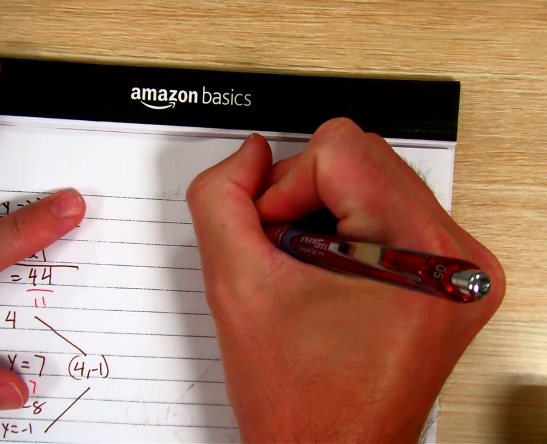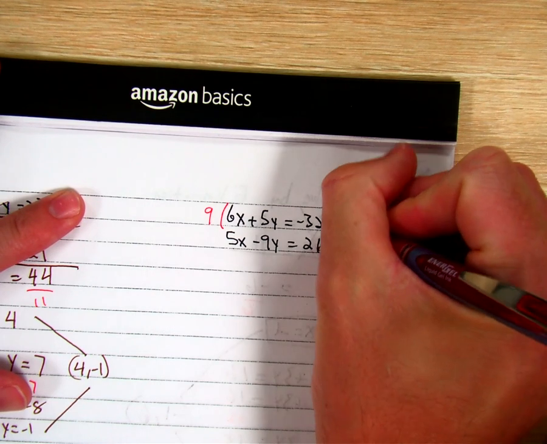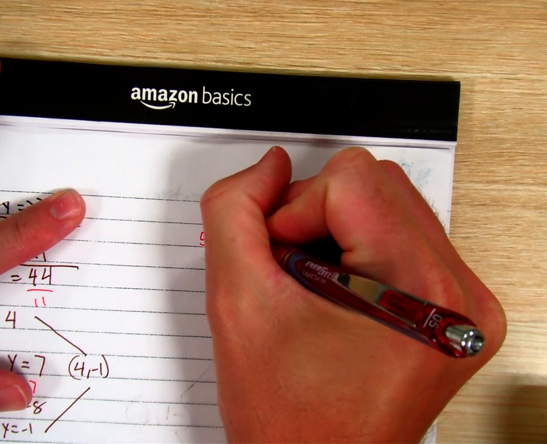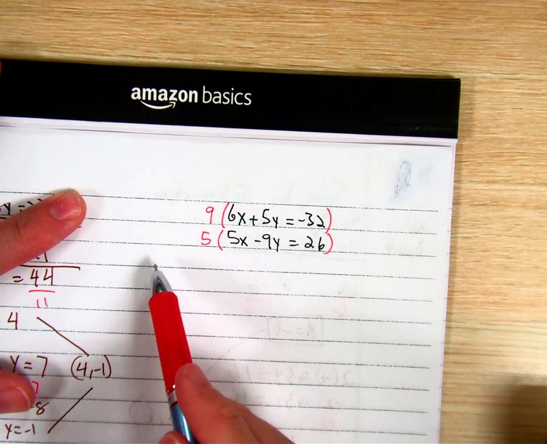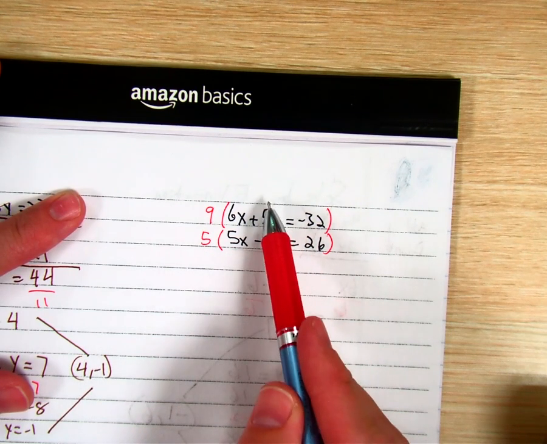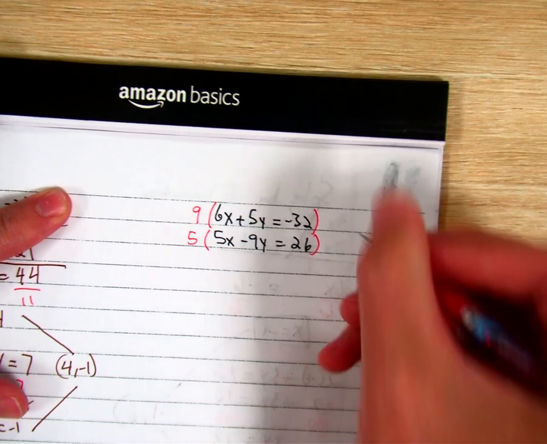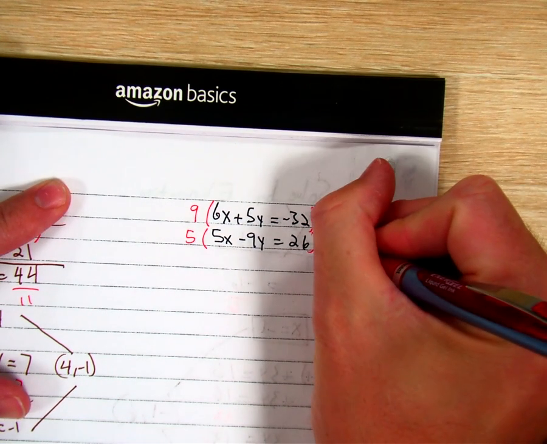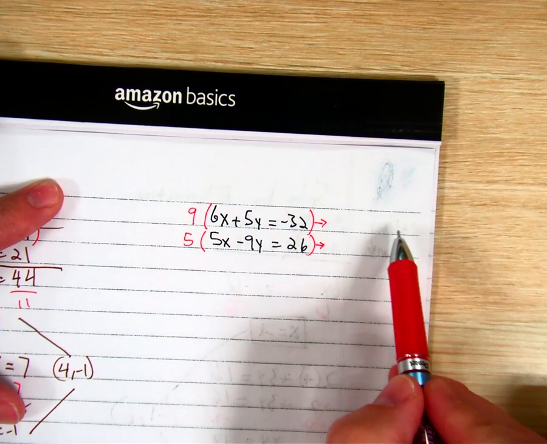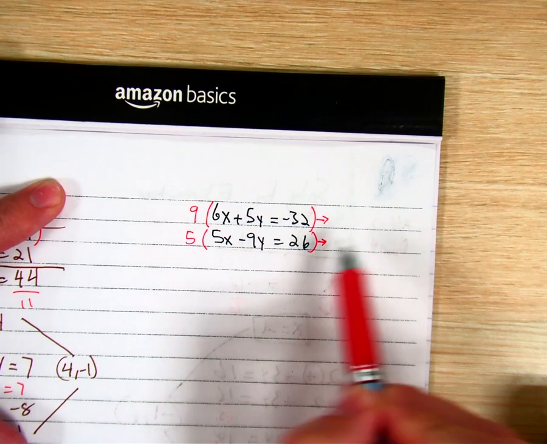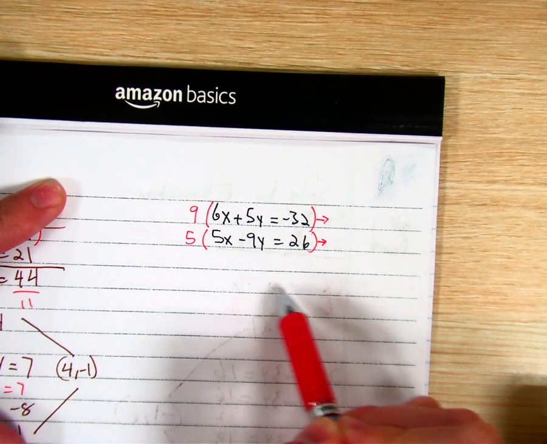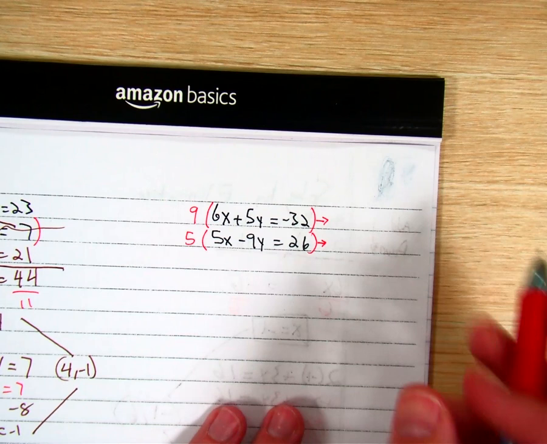Today in class I've been going with using the 9 and the 5. So I'm going to multiply the whole top by 9 and the whole bottom row by 5, and that should hopefully give me 45y and negative 45y, and those will cancel out. Okay, if you have small or neat handwriting, I'm going to try to squeeze it in over here on the right. If you have big handwriting, you might just want to jump down underneath.